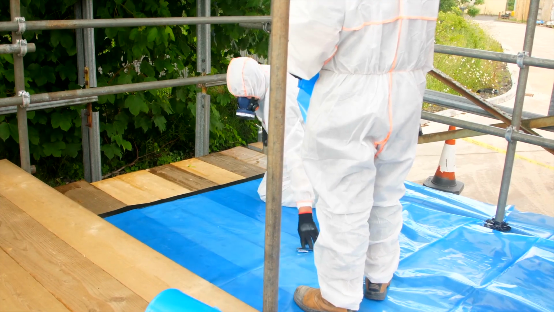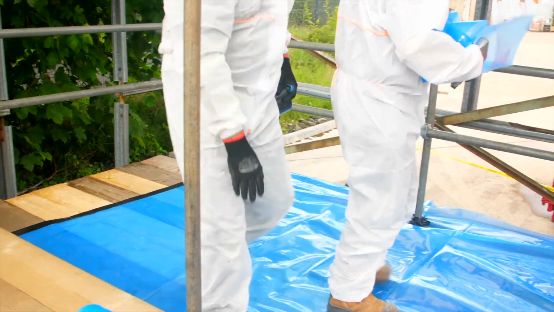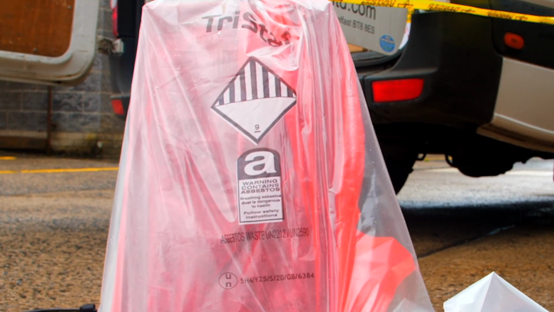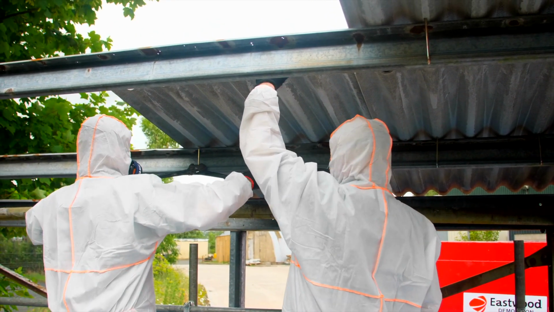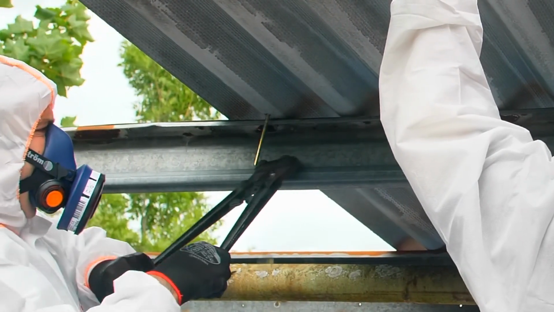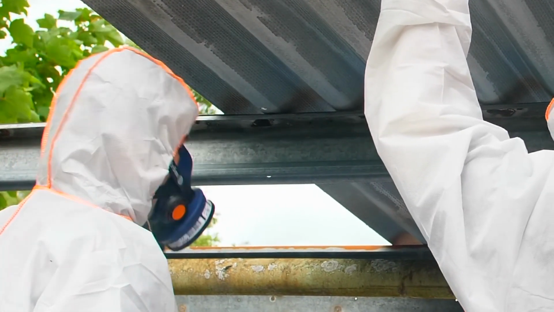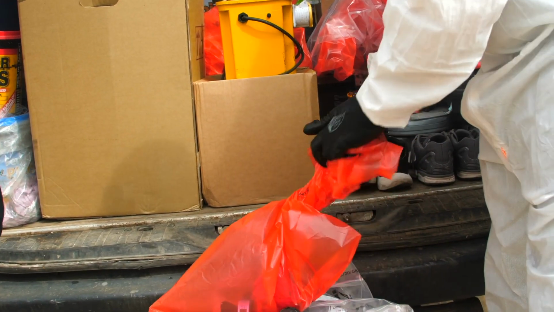Avoid or minimize breaking the asbestos cement sheets. If there are fasteners holding the sheets in place, remove them. Place them in a red inner asbestos waste bag. If the sheets are bolted in place, cut the bolts while avoiding contact with the asbestos cement. Remove the bolts or fixings carefully and place them in a red inner asbestos waste bag.